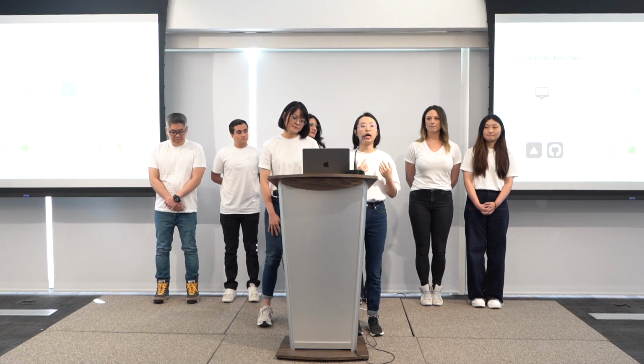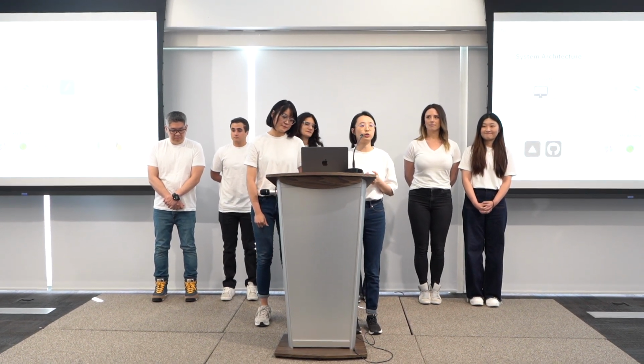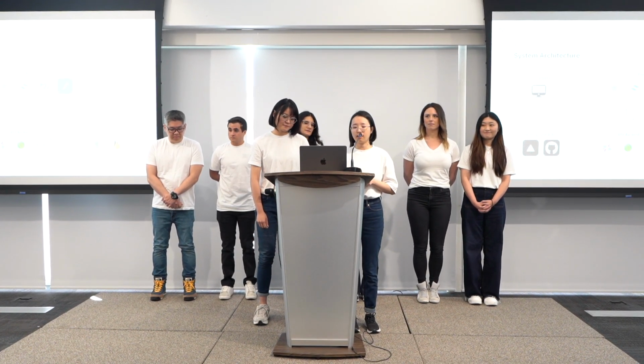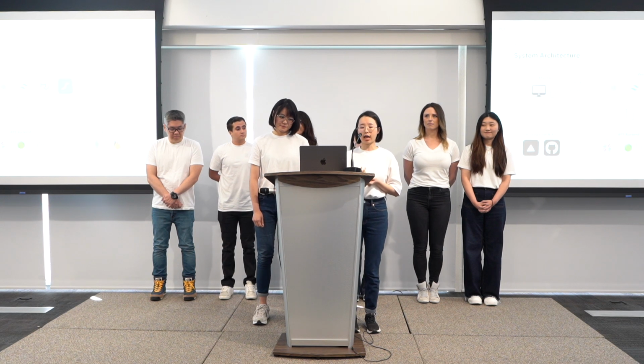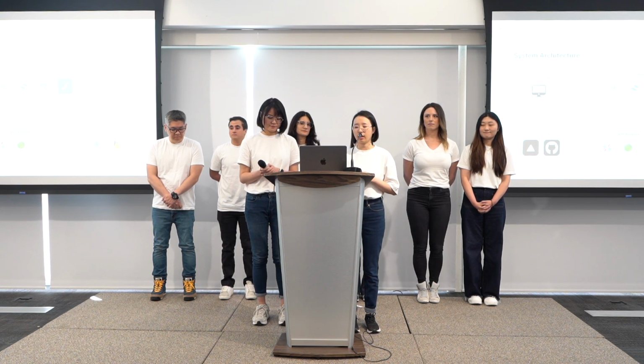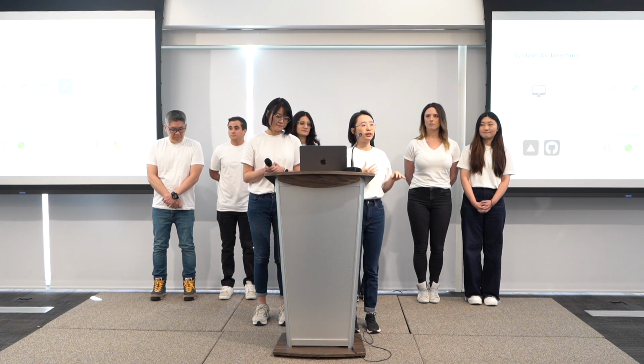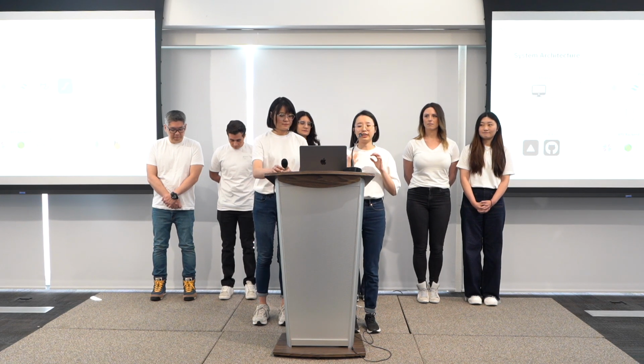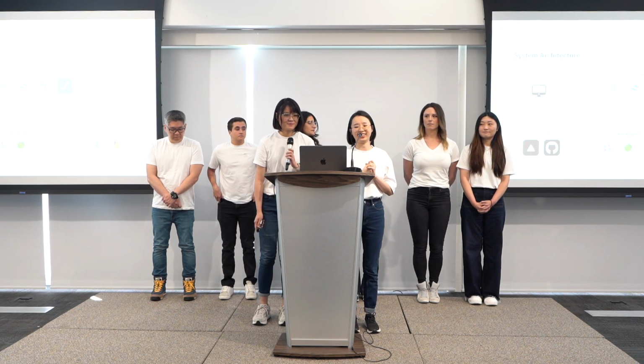And for the database, we use MongoDB to store our data and Firebase to store the images. And finally, we deployed our app on Vercel, and we use GitHub for version control. And this stack really helped us a lot since we only finished this in 11 weeks.